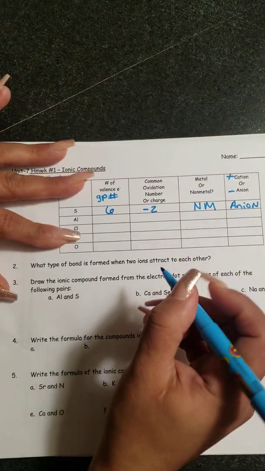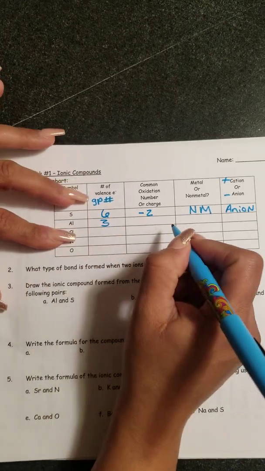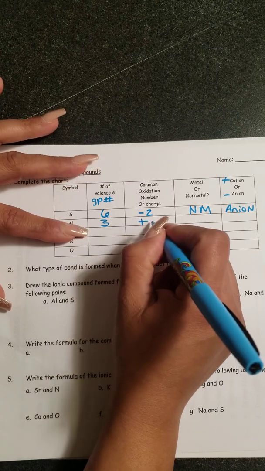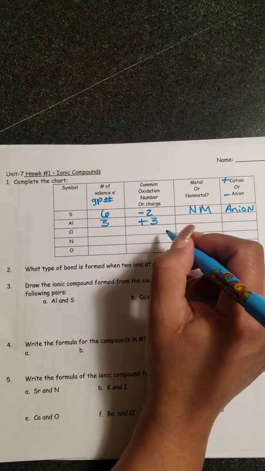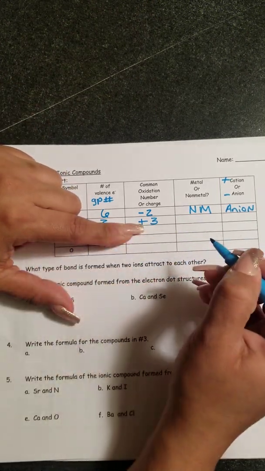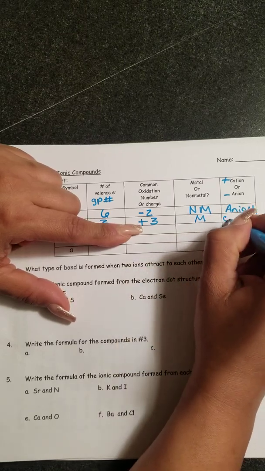Let's keep going. Aluminum. Aluminum is a metal. It's in group 13, so it has 3 valence electrons. The fact that it's a metal means that it's going to have a positive charge, and it's going to be a +3, because it's easier to get rid of 3 electrons, and so it's going to have 3 more positive protons compared to negative electrons. It's a metal. It's a cation.